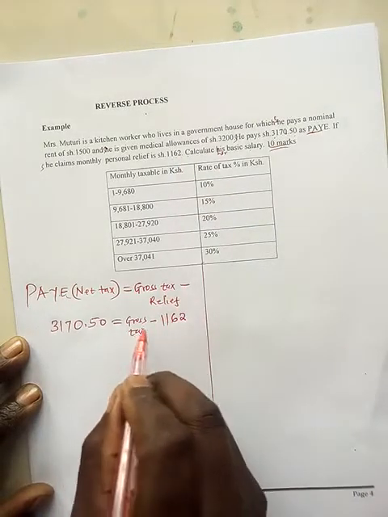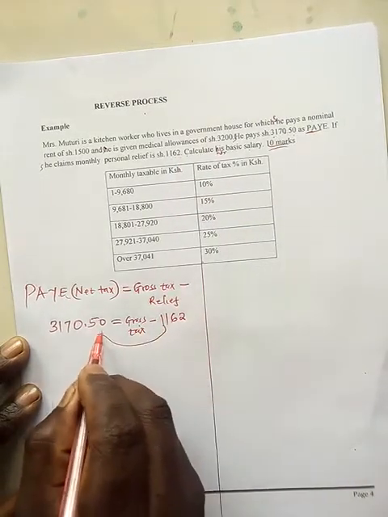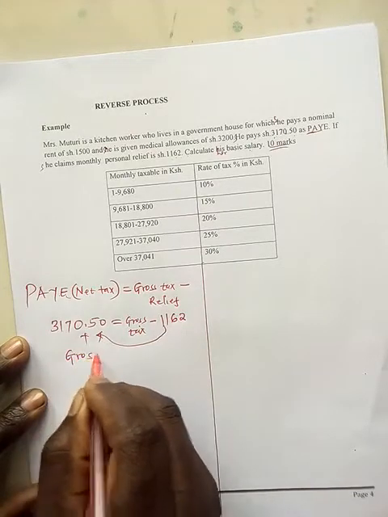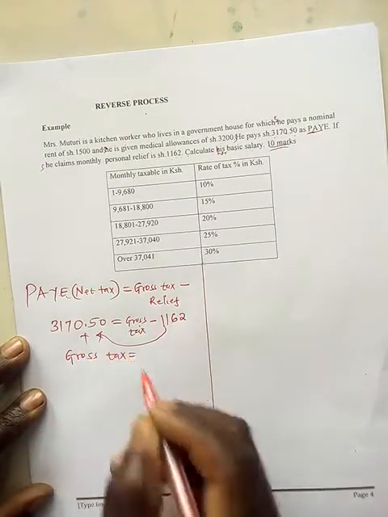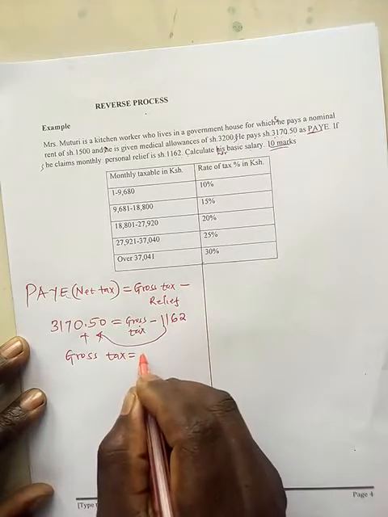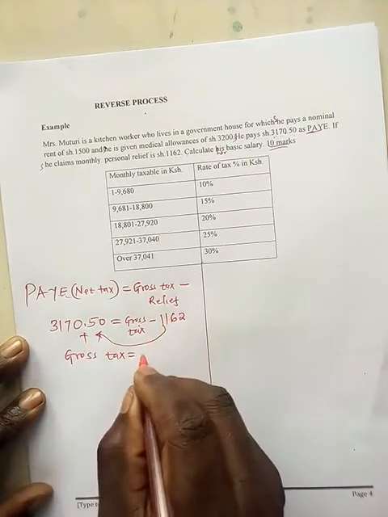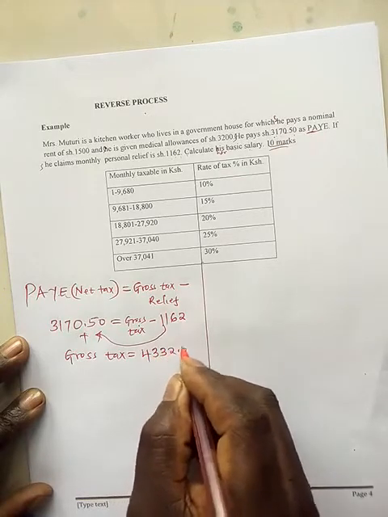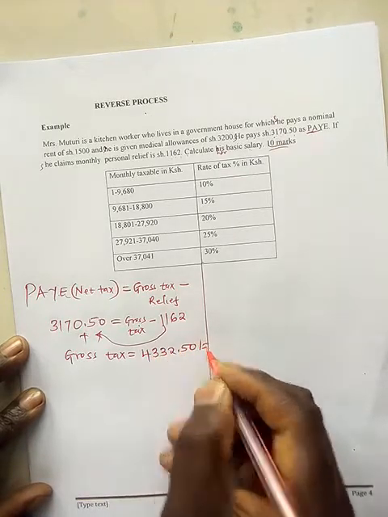So we want the gross tax. What we do? We take this one this side and then we add. So gross tax equal to this, add this, which will give us 43,332.50 Kenya shillings.